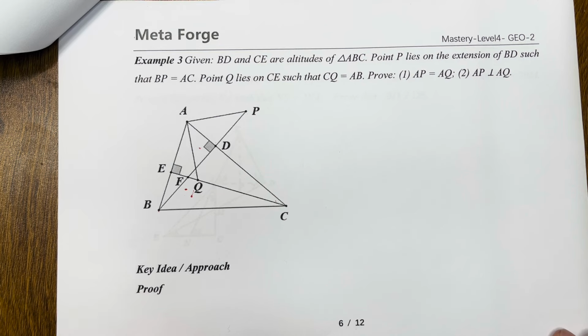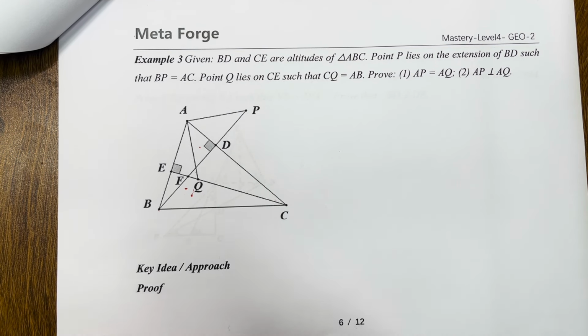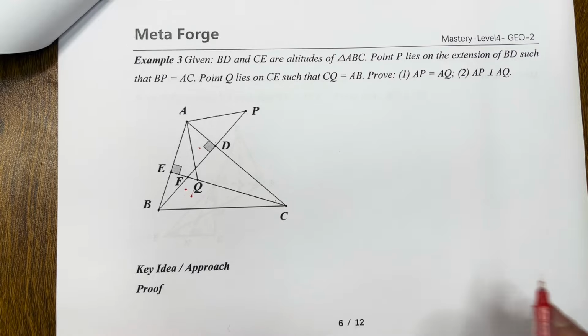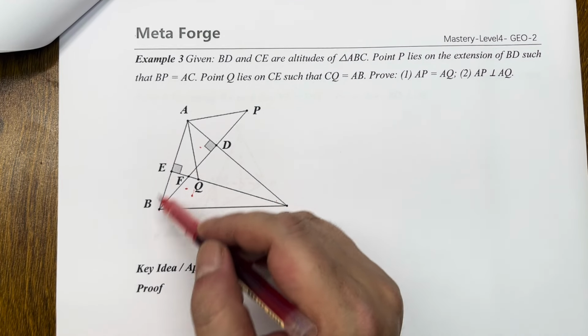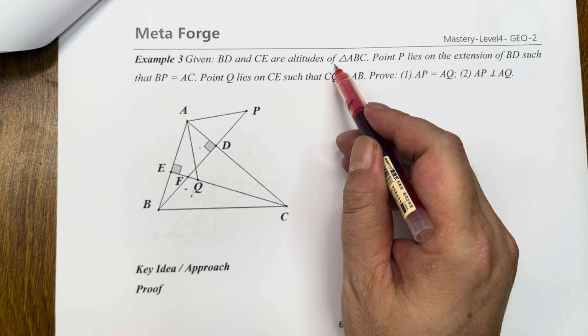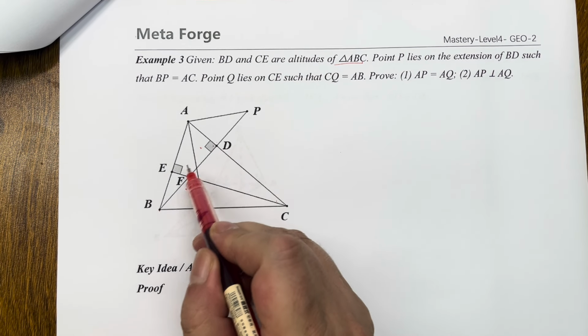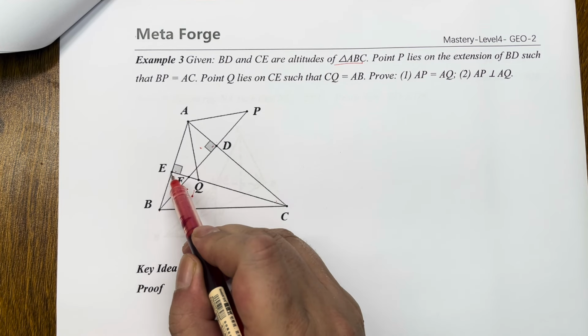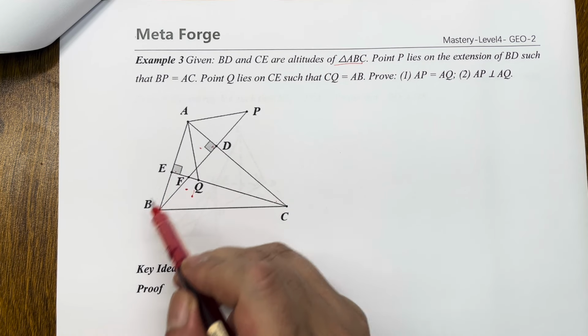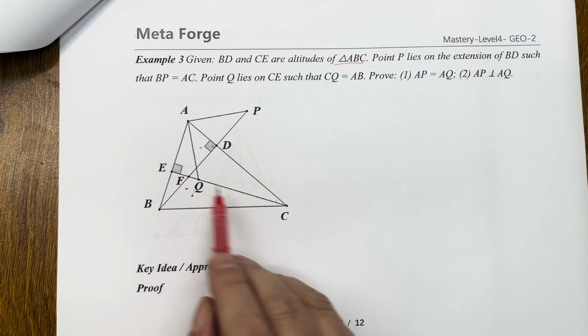Question number 3. More and more difficult, a little. Triangle ABC is any triangle. There are two altitudes. So the perpendicular relationship I drew it out.